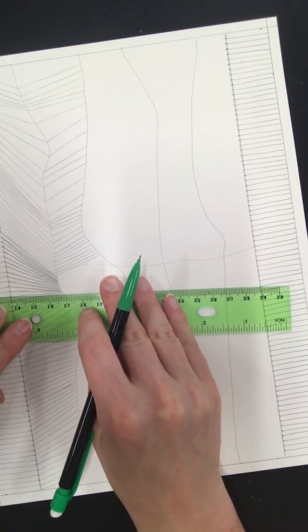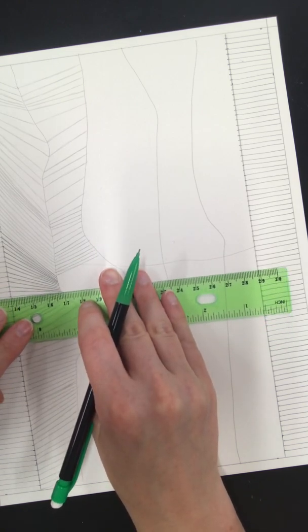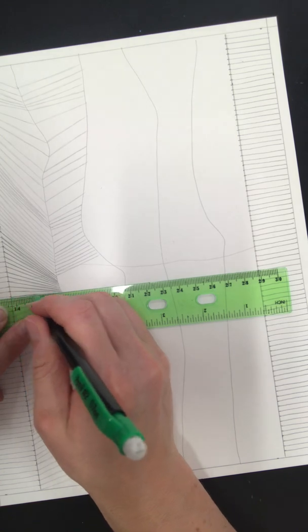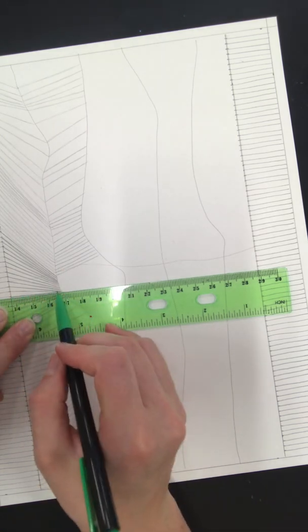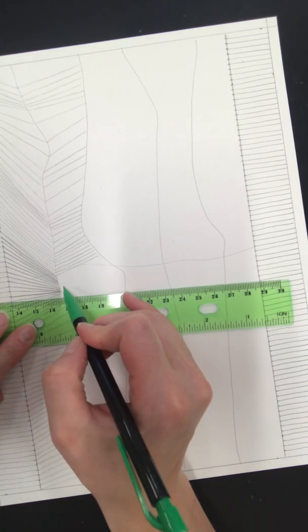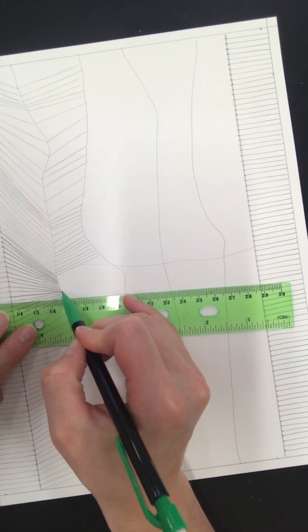So I'm just going to continue cleaning up some of these lines so that I can make sure I have a separate point for each of them. So now these two are going to touch, and that's perfectly fine. I just need to know that I have 3 lines coming from this point.